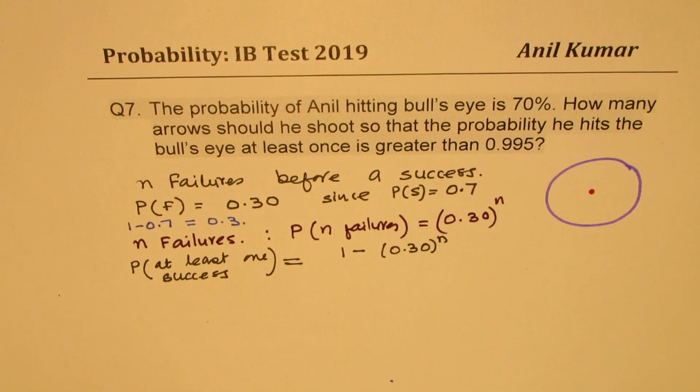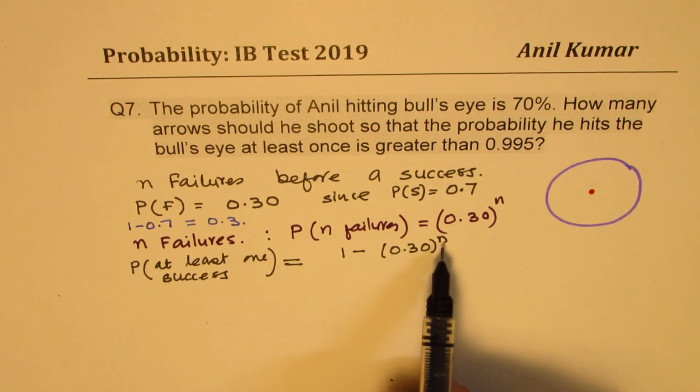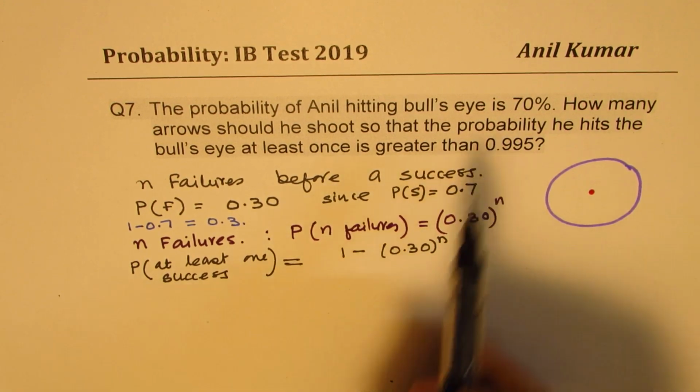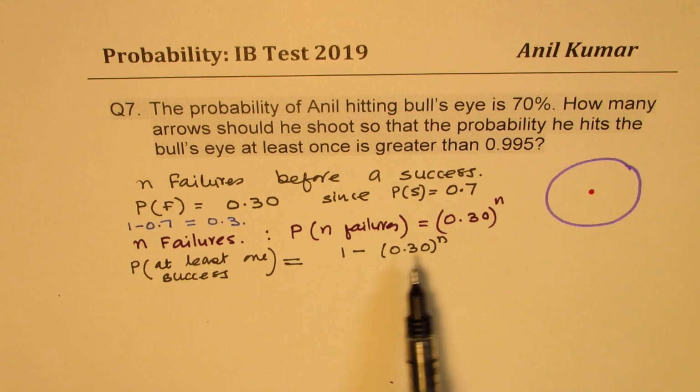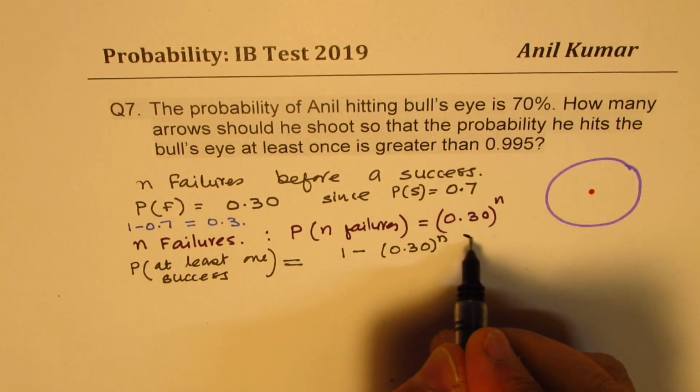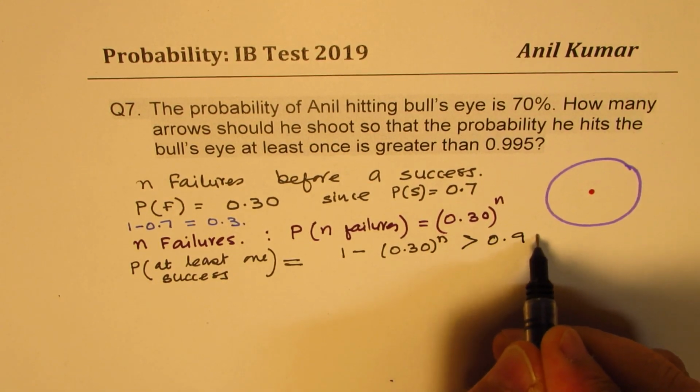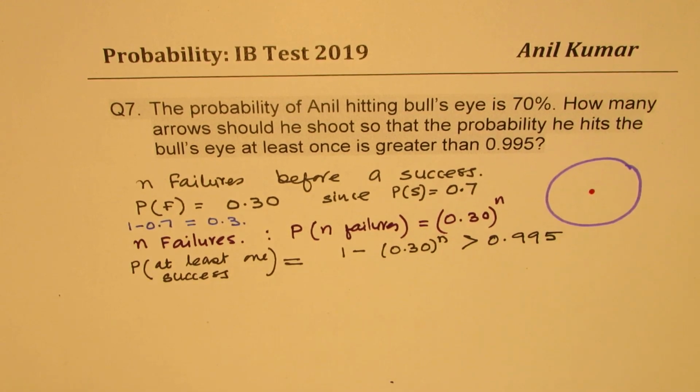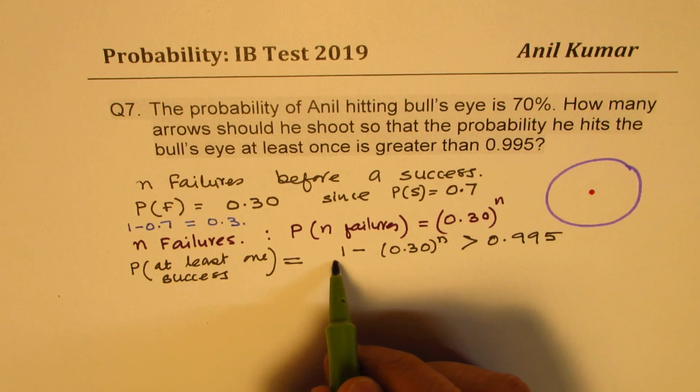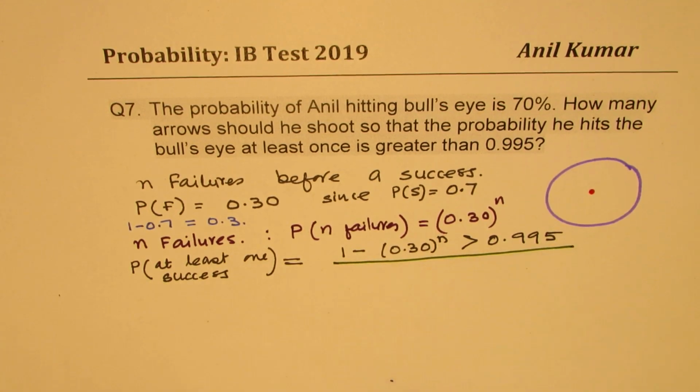You get an idea. So that is how you get your probability. Now we need to figure out the value of n, and we are given the condition that this particular probability should be greater than 0.995. You get the idea. So that is how we get our equation. So we need to solve this equation and find n.